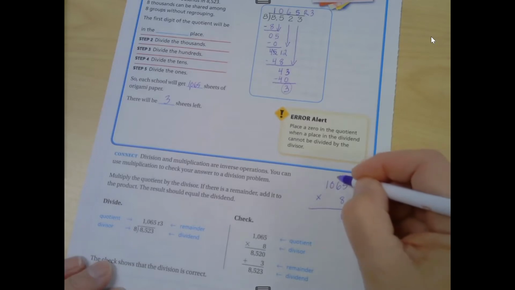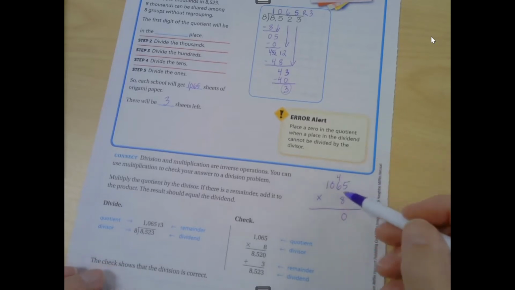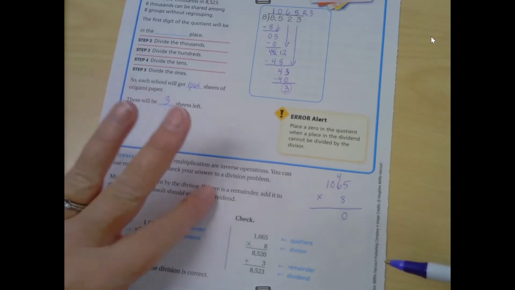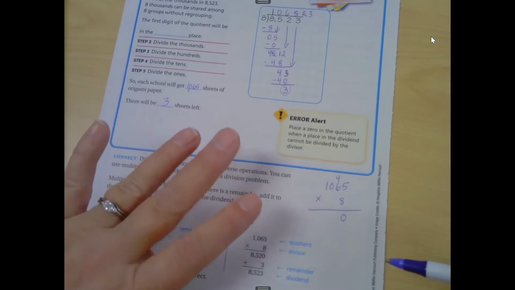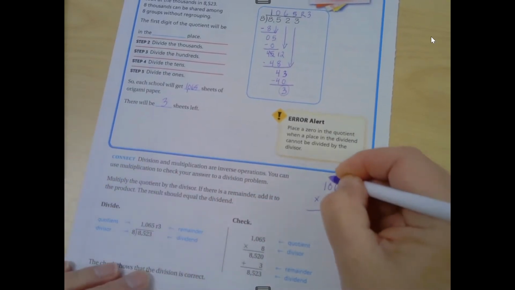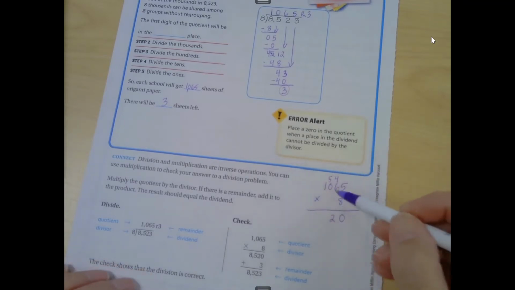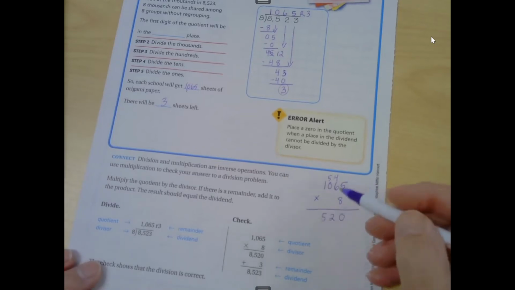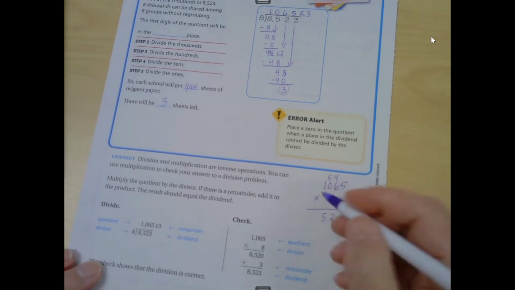Put the 0, carry the 4. 6 times 8 is 48, plus 4 more. 48, 49, 50, 51, 52. Put the 2, carry the 5. 8 times 0 is 0, plus 5 would be 5. And then 8 times 1 is 8.